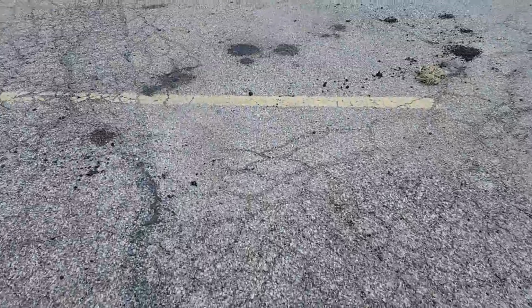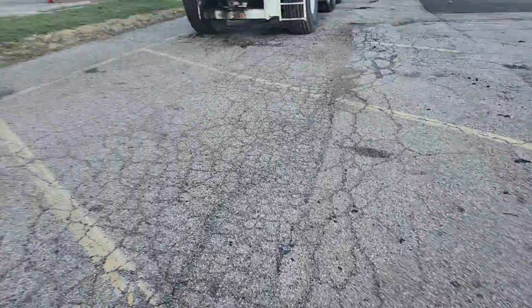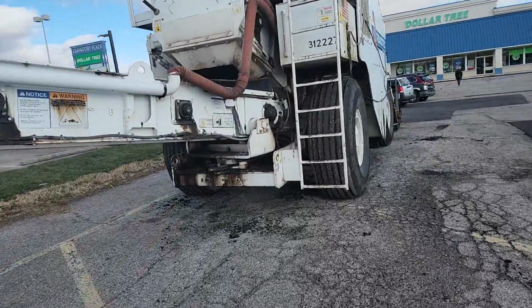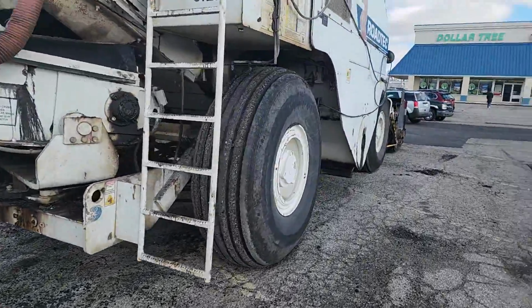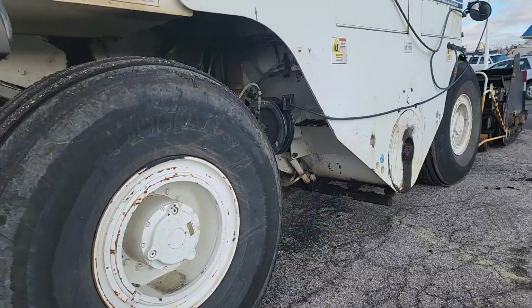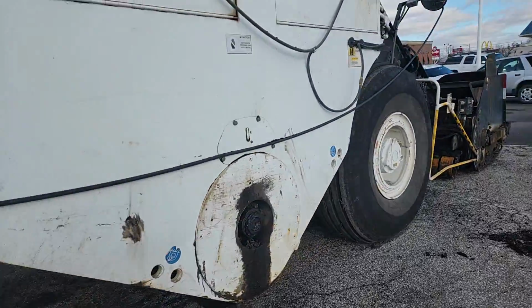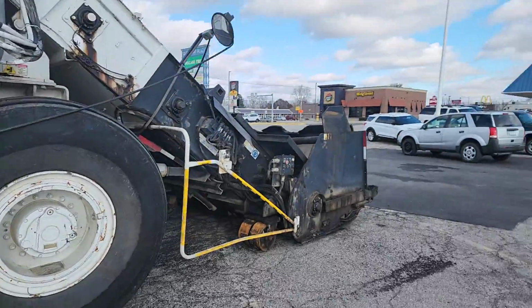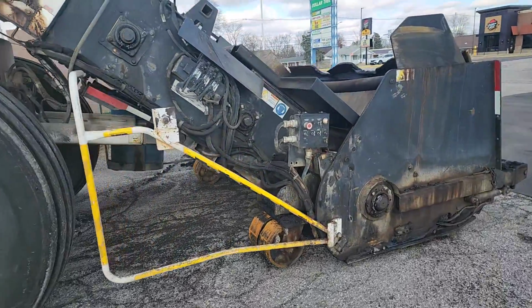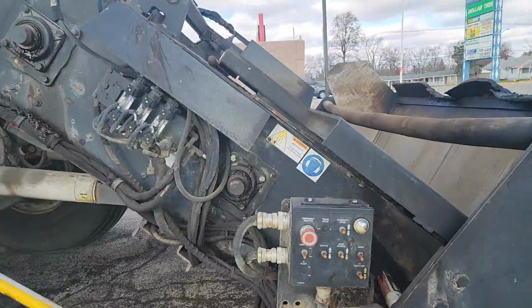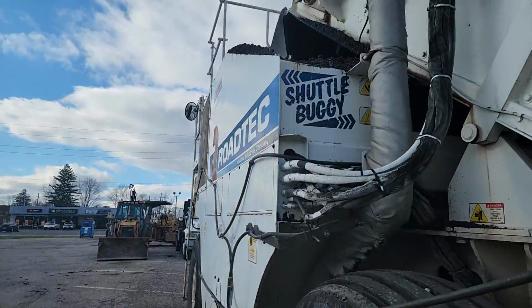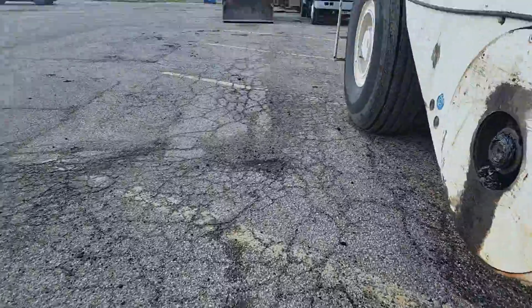Again, looking at the condition of this asphalt, it's in poor condition. This is your tar buggy. It's what is used to transfer all of the bituminous material into the paver. I'm just showing you the other side of the tar buggy. Here are all the controls on the tar buggy. Call it a shuttle buggy, call it a tar buggy.